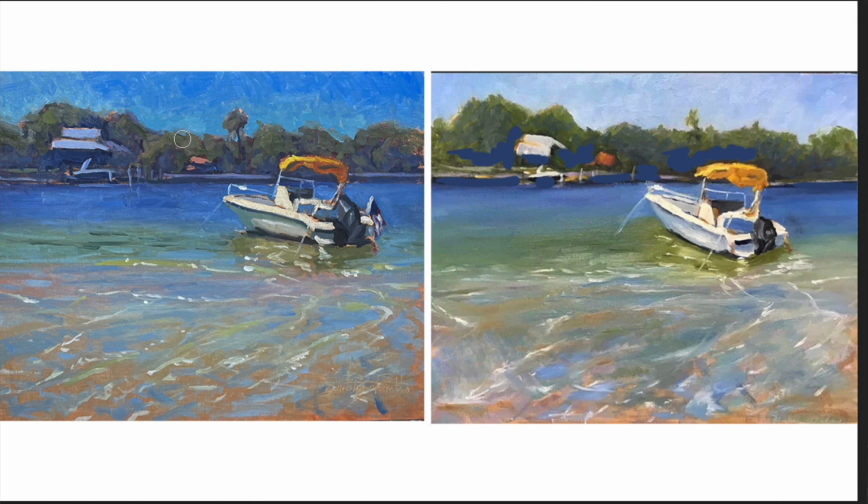And then for this roof, not gonna make it nearly as bright. Knock that back, knock back this white there. And you can see already that it's not pulling attention away from the boat. It's sitting more in the distance, which is what we want.